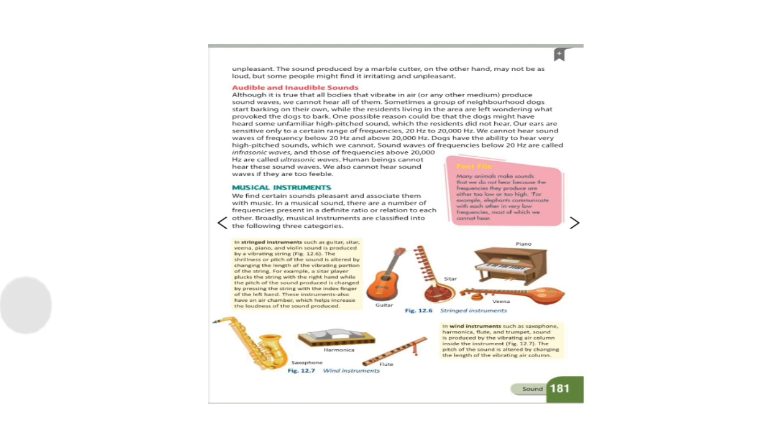Broadly, musical instruments are classified into three categories: first, stringed instruments; second, wind instruments; third, percussion instruments.